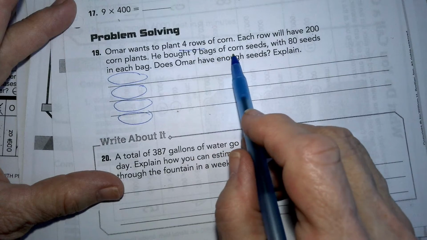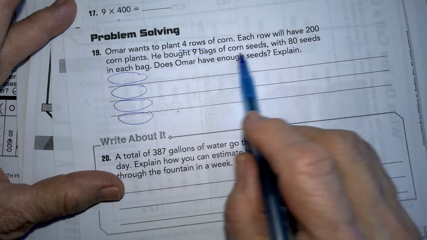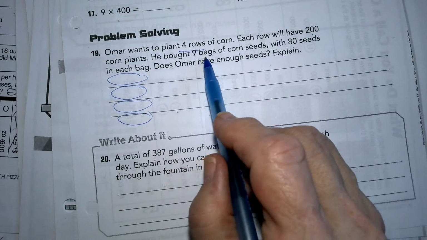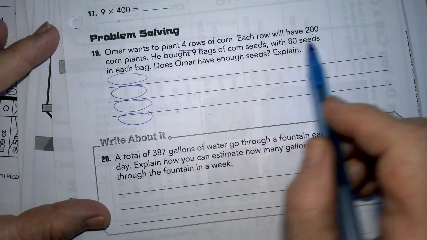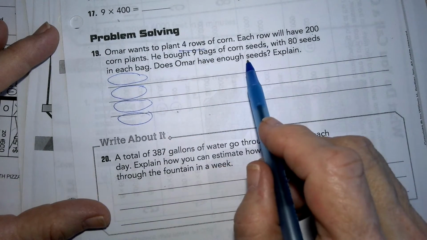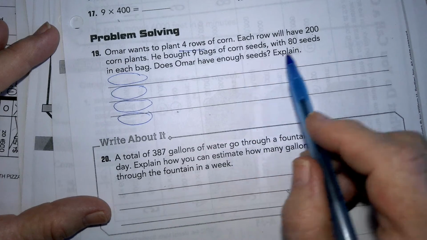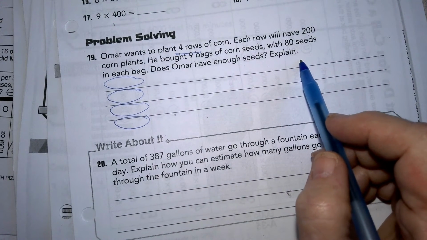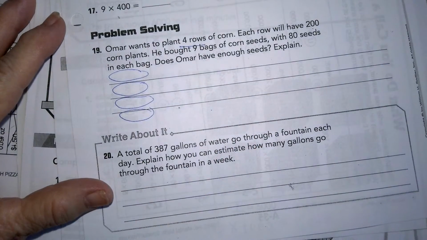He bought 9 bags of corn. Does he have enough? I don't know. He bought, hold on, 9 bags of corn seeds with 80 seeds in each bag. Does he have enough? 9 times 80? But hold on a second, girls and boys. Let me see. Not yet. We're not there yet.